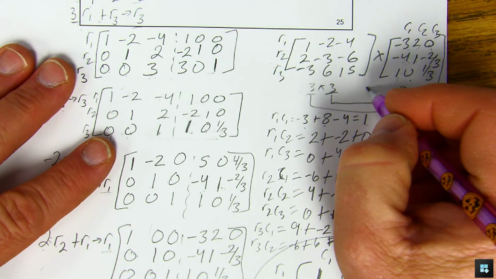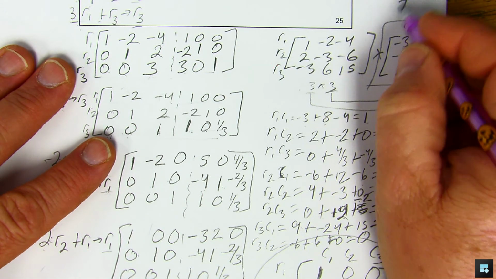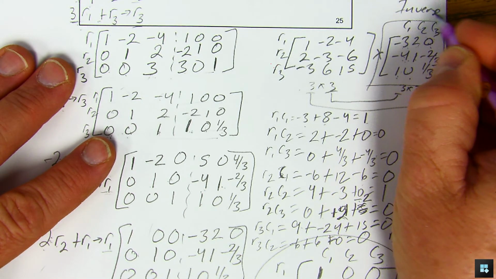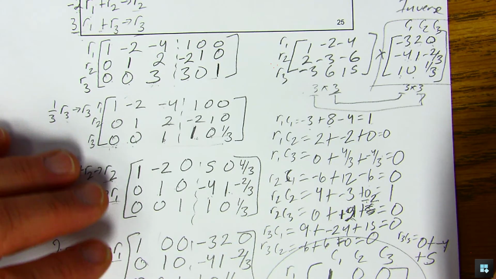So this is the one we found right here, and it is the inverse to our original. All right.